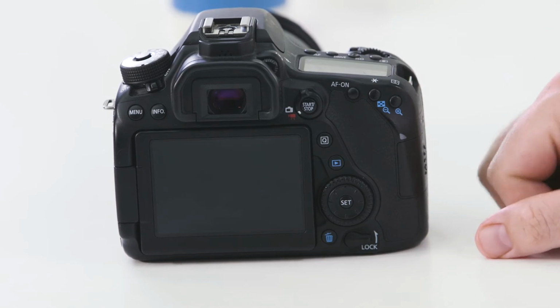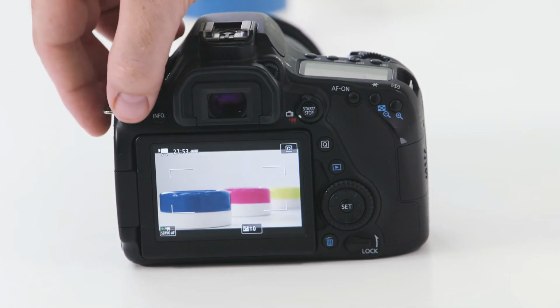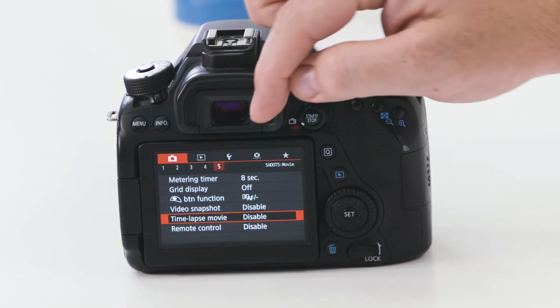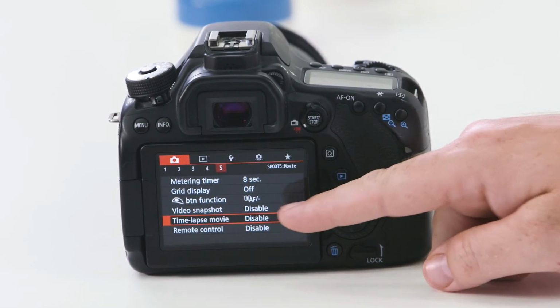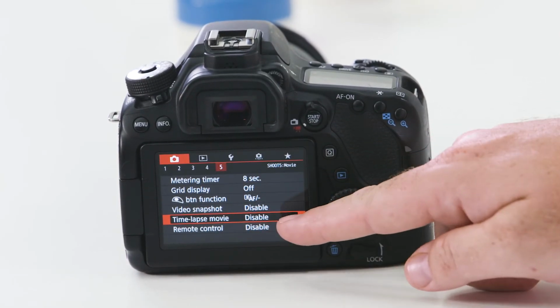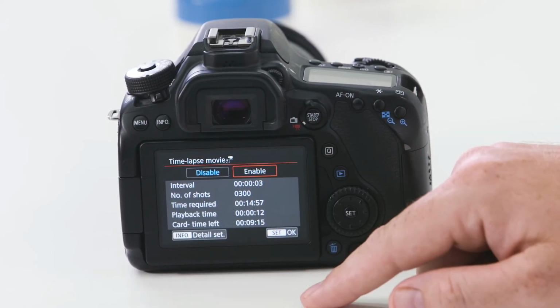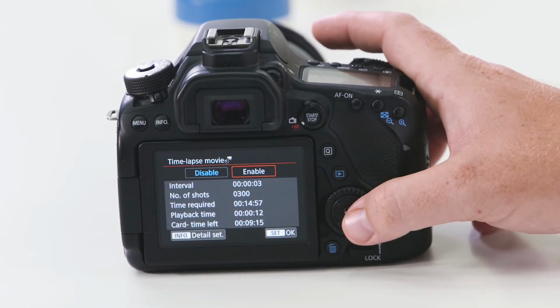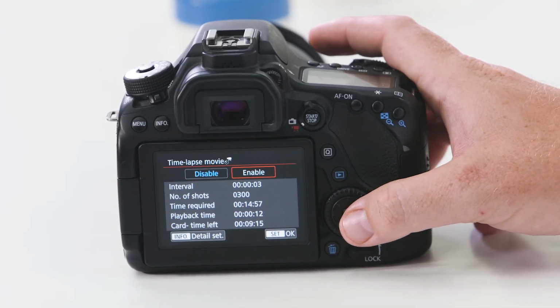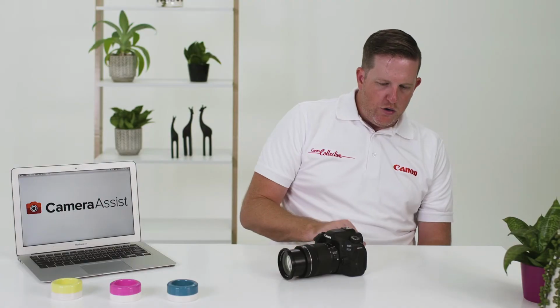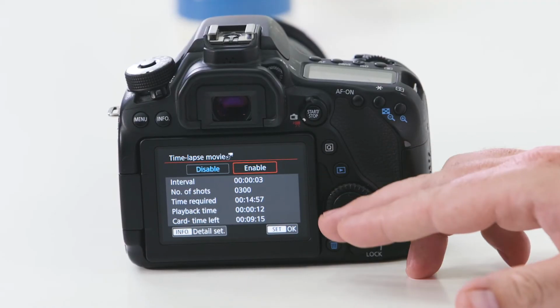To do this, what we need to do is put the camera into video mode to begin with, then use the menu button to navigate across to the 5th red menu. The second last option on the screen you will see is Timelapse Movie. We can either press the screen and enable it or use the directional keys and set to enable this particular feature. Below, you'll notice that there is quite a few options.